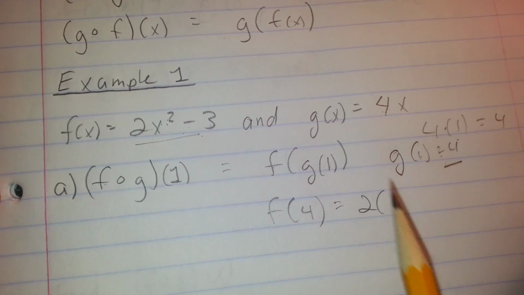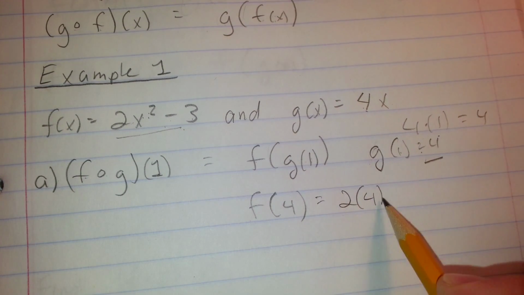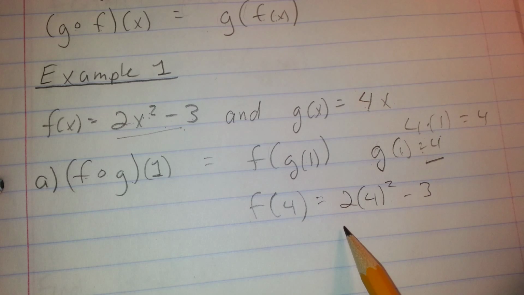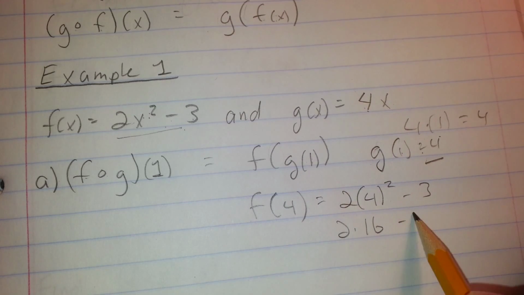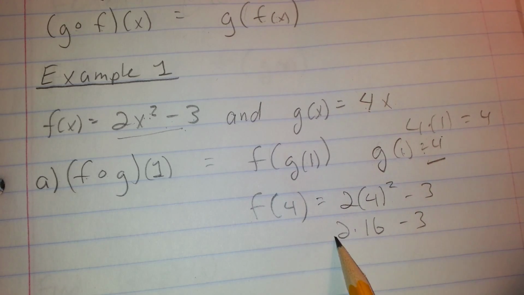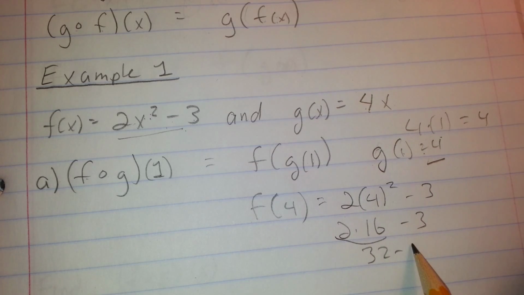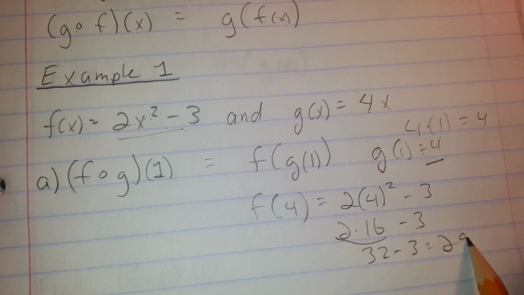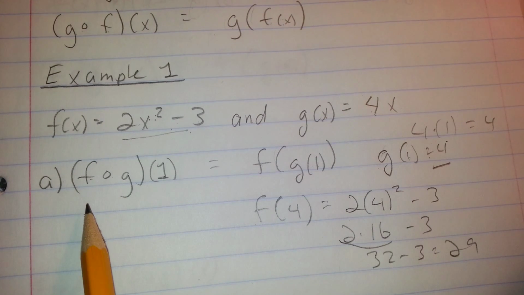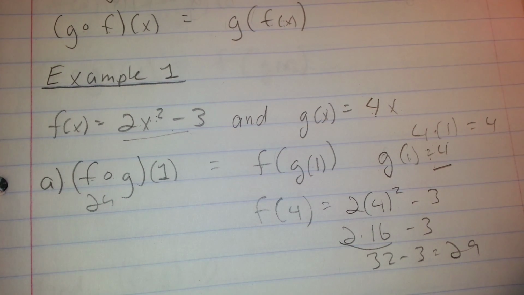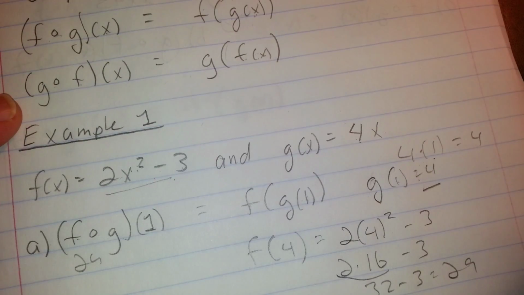So that output is now my input for f. Here's my function for f: 2 times 4 squared minus 3, which is 2 times 16 minus 3. That's going to be 32 minus 3 equals 29. Okay? So this would be 29. All right.